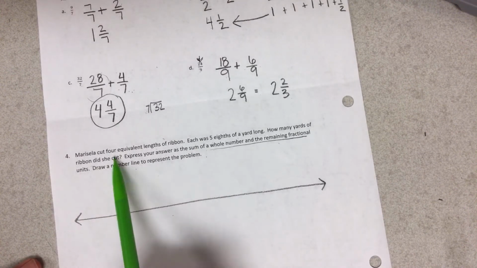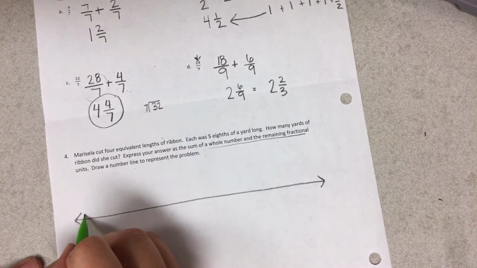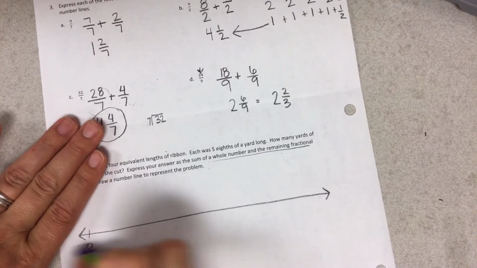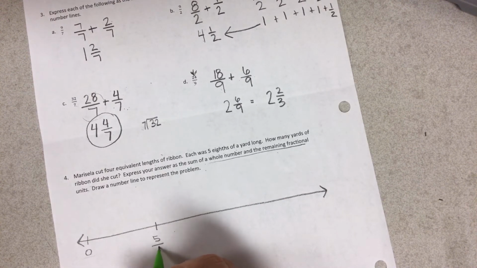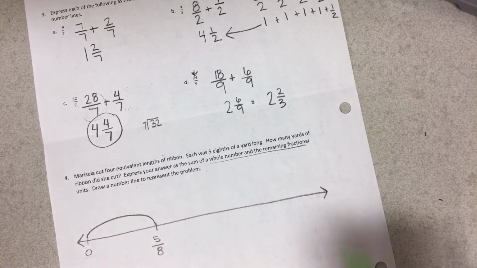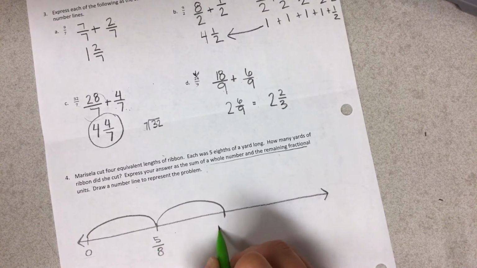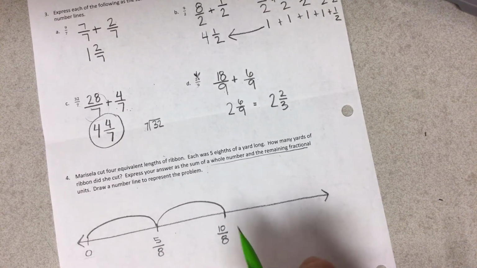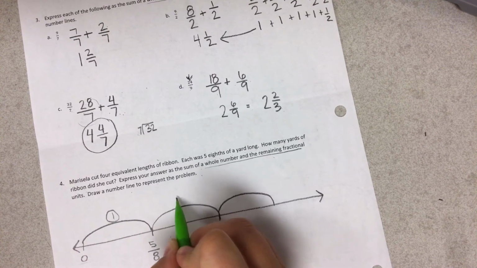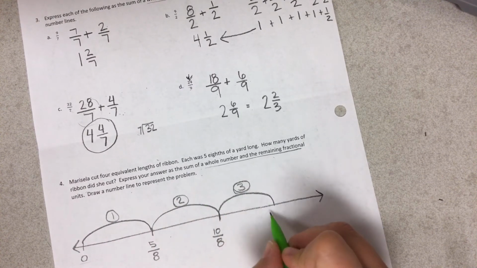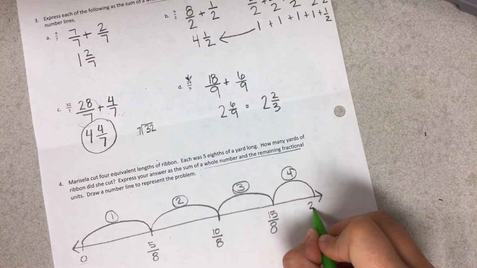Okay, she cuts 4 equivalent lengths of ribbon, and each one is 5/8 long. So when I do this, guys, what I would actually do is I would start off with my 0, and instead of writing all of the 1/8, 2/8, 3/8, I know that one ribbon is 5/8, okay? Then if I know that another ribbon is going to be another 5/8, well, guys, I can add that, and that's going to be 10/8, okay? Then I'm going to go another one, because remember, here's ribbon 1, here's ribbon 2, here's ribbon 3. I know that's going to be 15/8. And then the fourth ribbon is going to be 20/8.